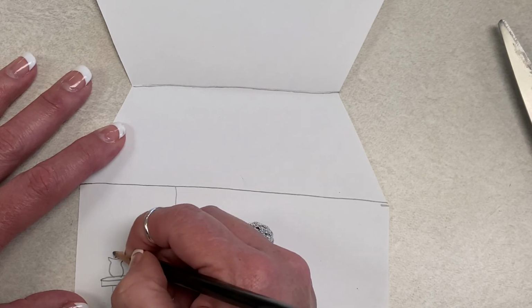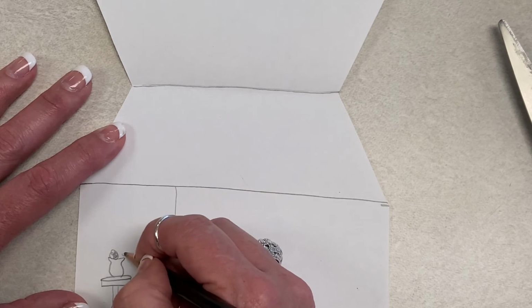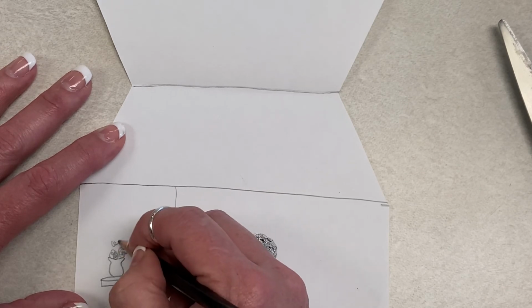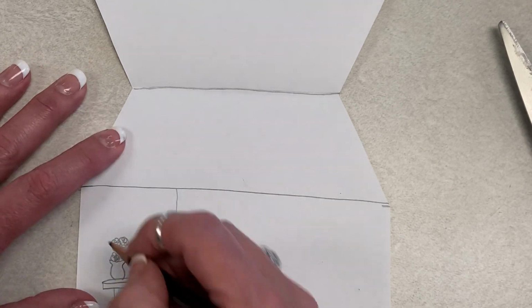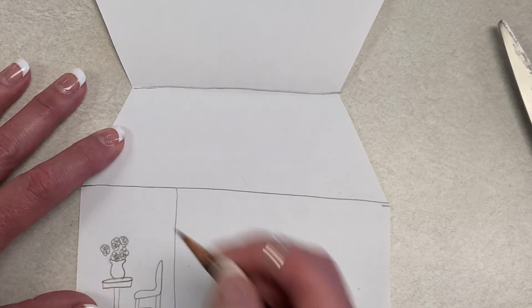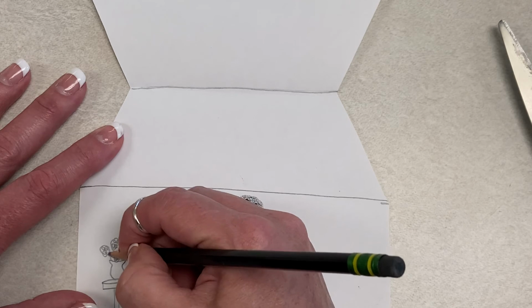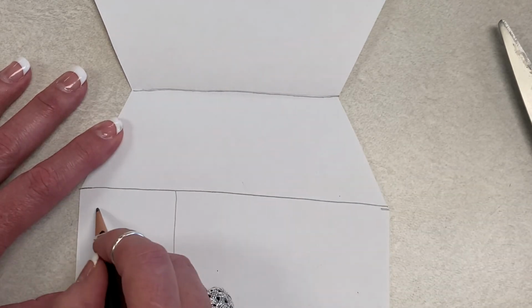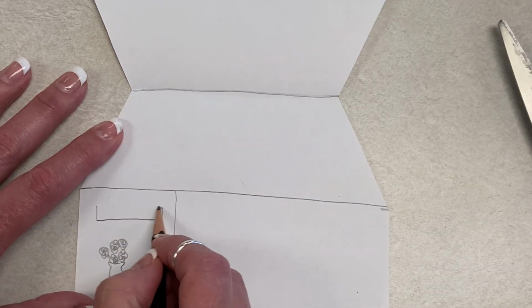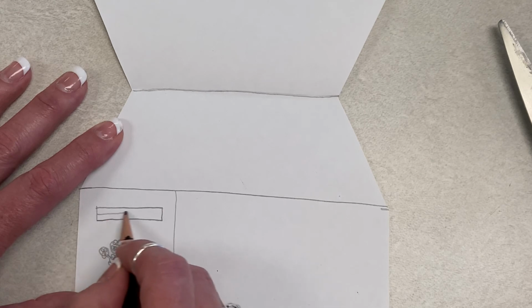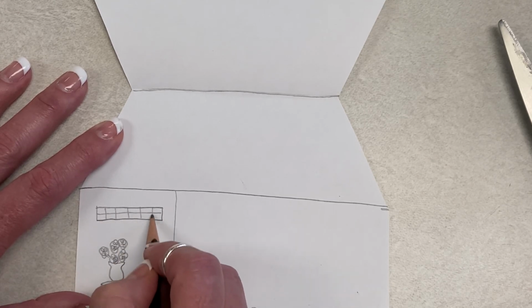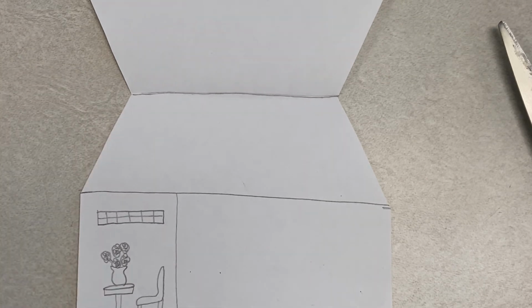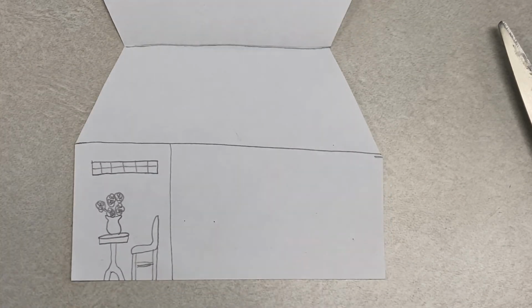Now these are just my ideas. If you want to do your own ideas, you can add a bedroom, you can do a kitchen, you can do a living room, you can do a game room, a puppy room, a cat room. You can add extra windows so you can see out. You can add a fireplace. You can add whatever you want to the inside of your house.